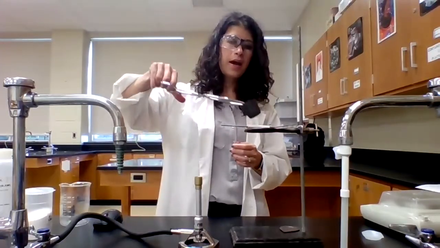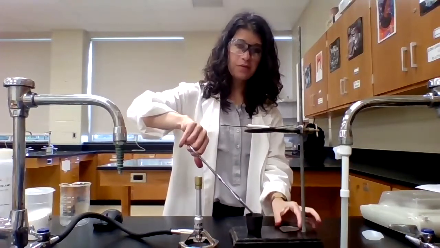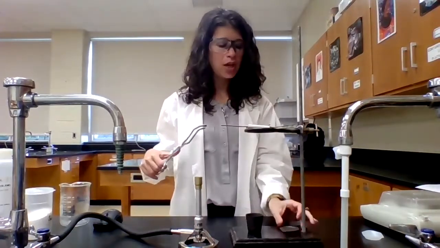Now, I don't want to touch the crucible. It's going to be hot, so I'm going to use my crucible tongs. And I'm going to let this cool on the base of the ring stand. You never want to put it on the bench top because you could burn the bench top. So the base of the ring stand is where you want to let it cool.